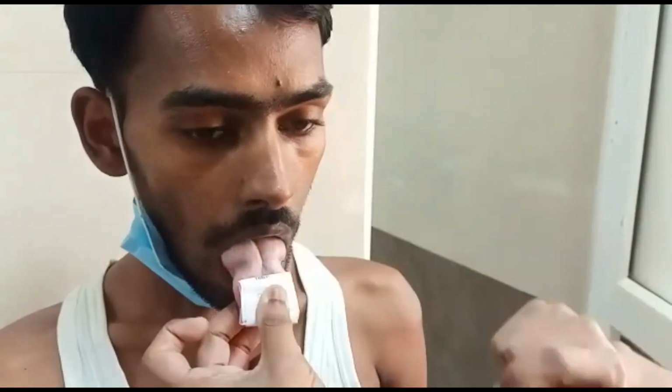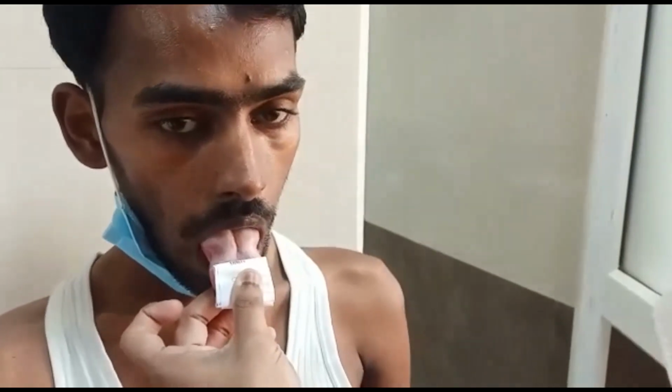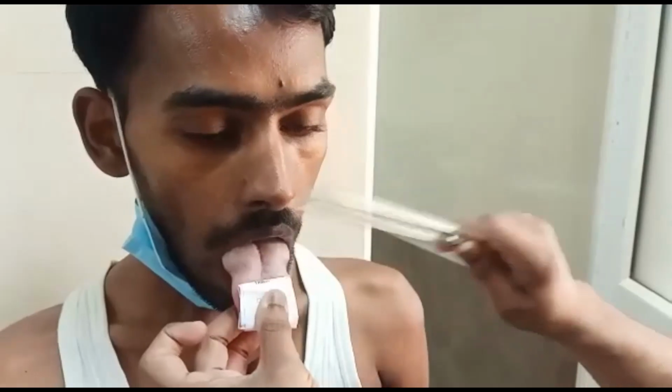This is percussion myotonia, a case of myotonic dystrophy involving the tongue. You see, after percussion of the tongue, there is inability to relax the contracted muscle. That is called myotonia. This is a case of myotonic dystrophy.